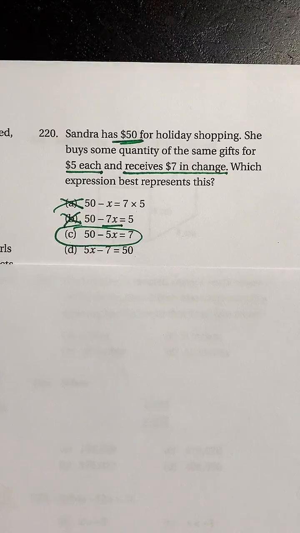All right, it's not going to be A because that's the quickest way to get to jail. It's called scamming.